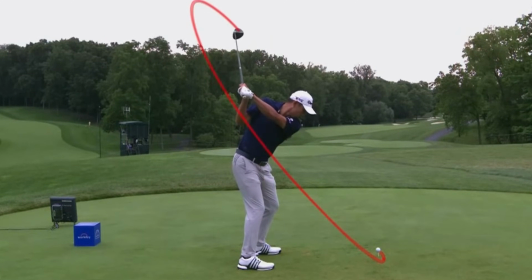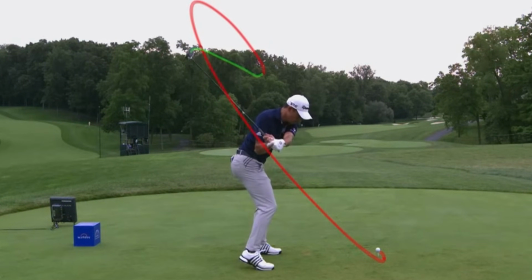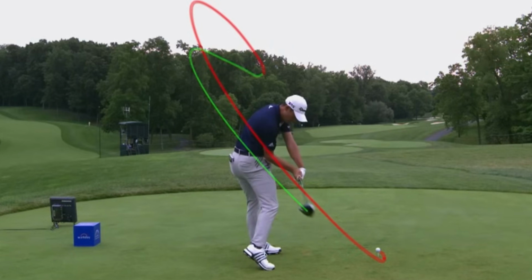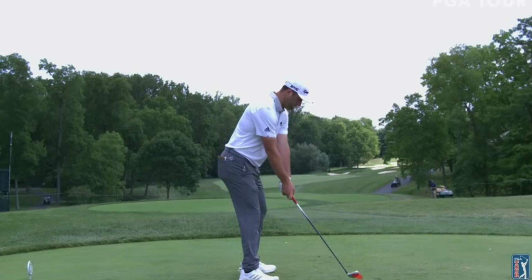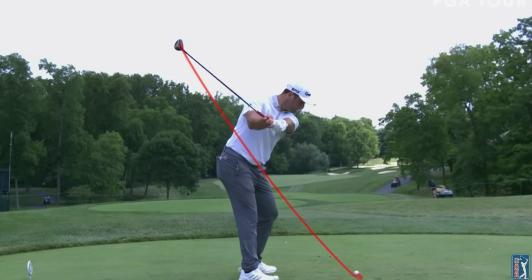And yes, most high-level players, especially modern ones who favor the fade, show a handle exit that moves around them, not necessarily up. But it's not universal. Plenty of elite players exit higher and more upward depending on body type, tilt, grip, and release pattern.